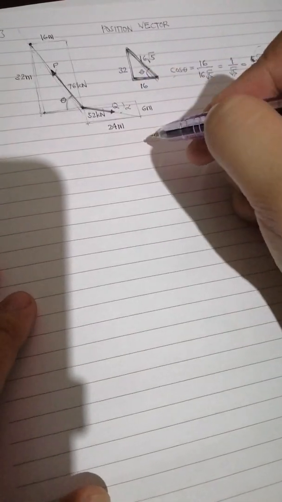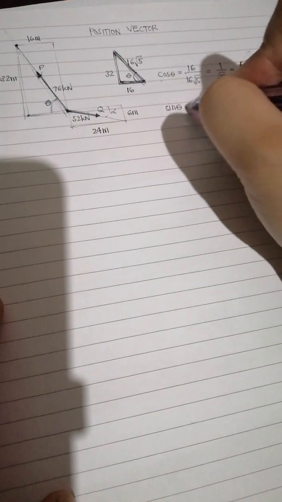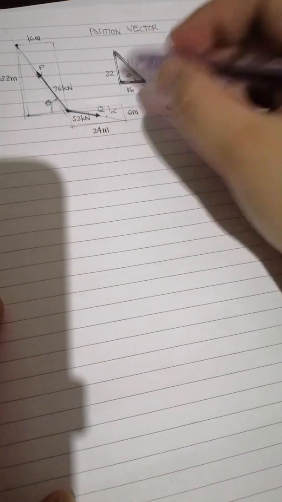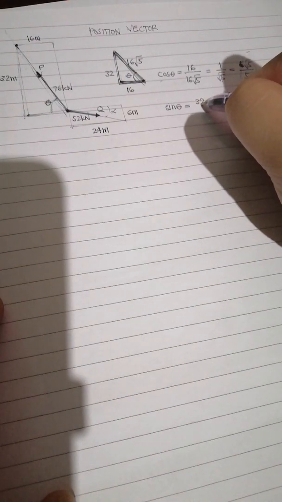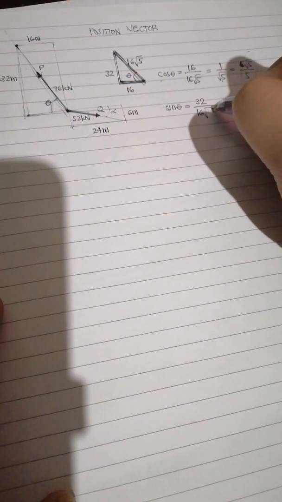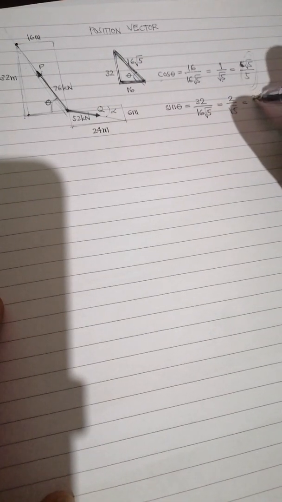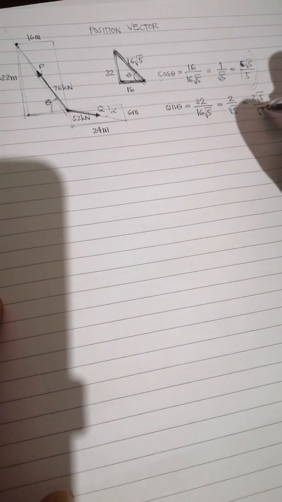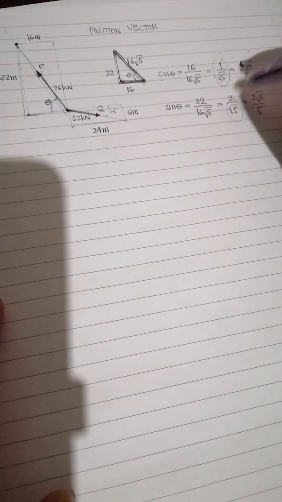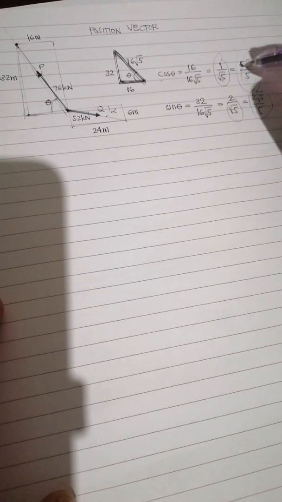As for the sine theta, you will be using the opposite side, 32, over the hypotenuse, 16 square root of 5. So 32 over 16 is 2. So this is 2 over square root of 5, or that is also 2 square root of 5 over 5. So whether you use this or this, it doesn't matter. It's just the same. It's just that this is more proper because you find no radical sign on the denominator.